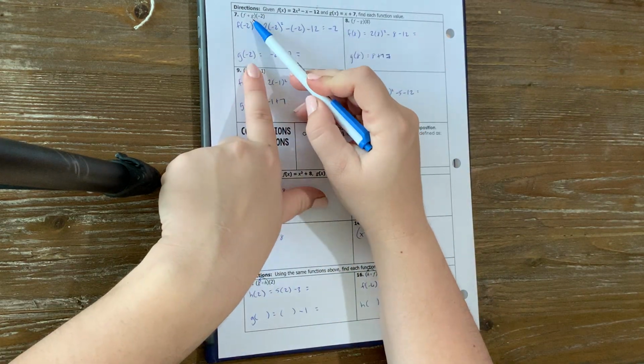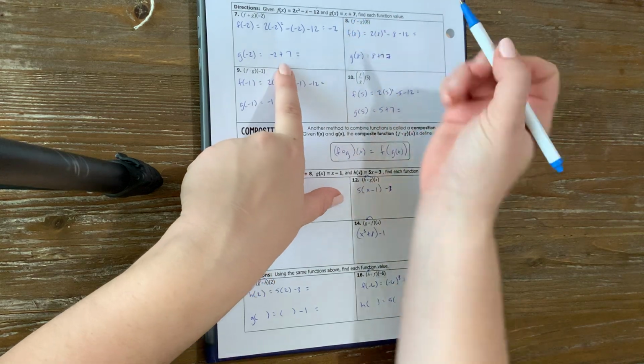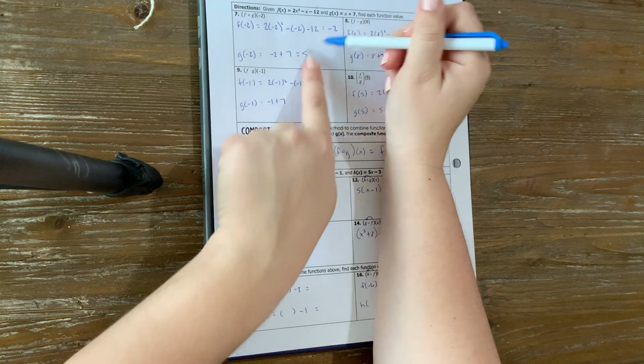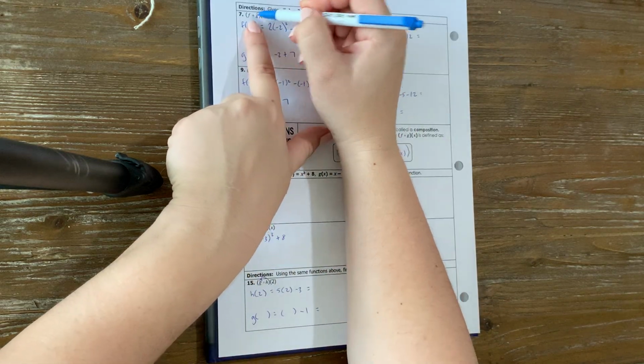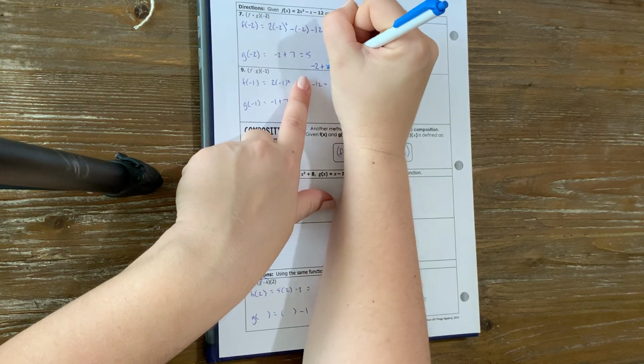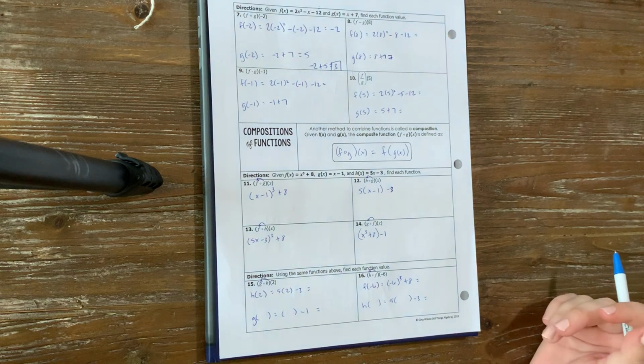Then you do the same thing with the g. Negative 2 plus 7 is 5. Then after you find out what those are, you want to go back and look at the operation. They want us to add these two values together. So negative 2 plus 5 equals 3, and 3 is our answer.